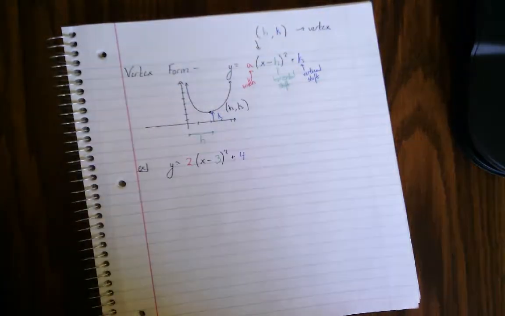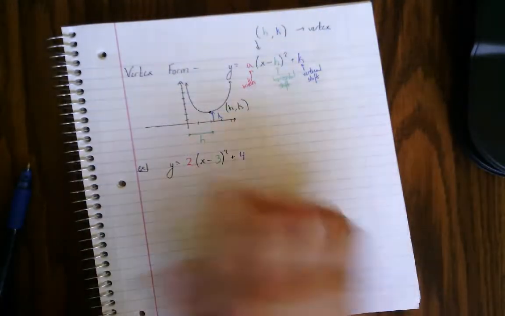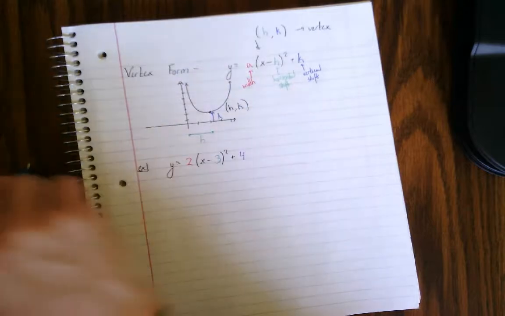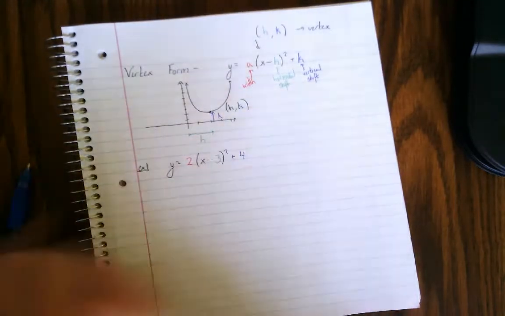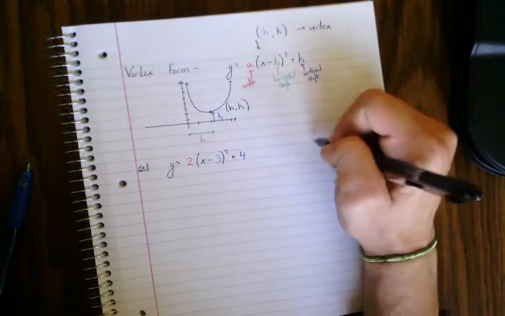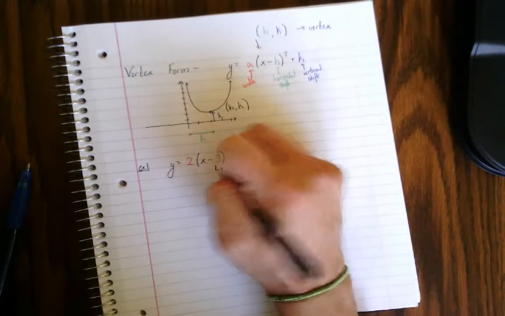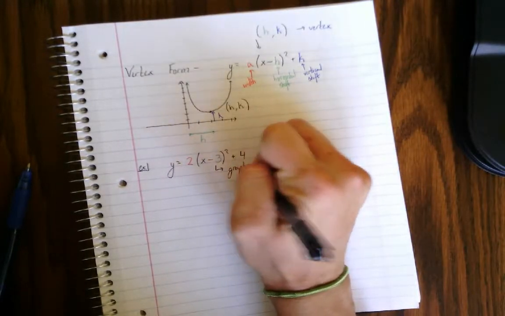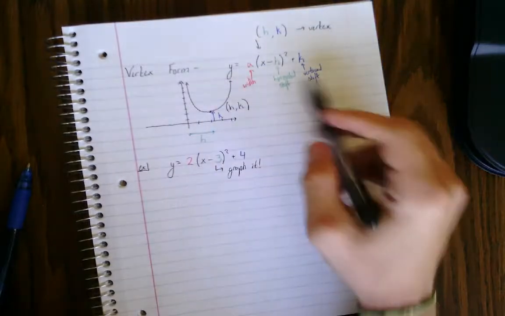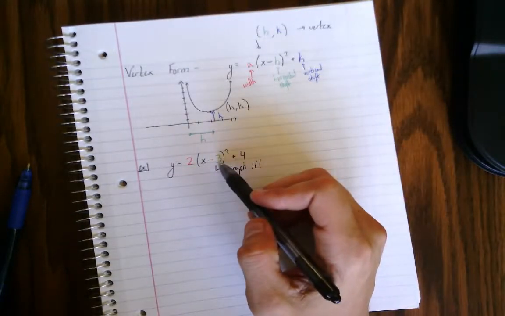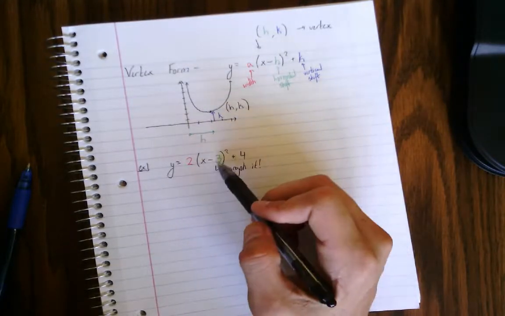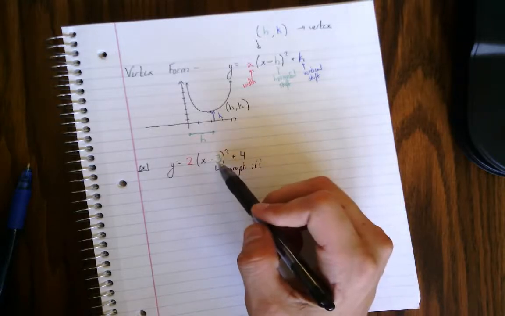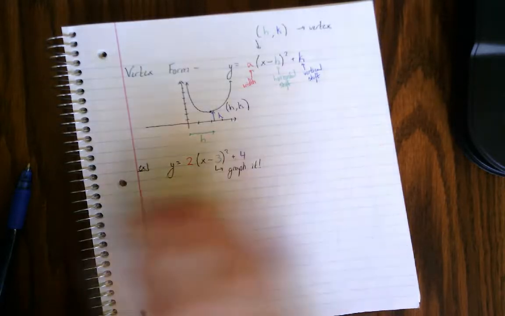If we're looking at this, we want to collect our a, h, and k. Well, a is 2, h is 3, k is 4. So when we want to graph this, it's just looking at the equation and saying, okay, how much is my vertex shifted, if it starts at (0, 0), left and/or right? How much is it shifting vertically?